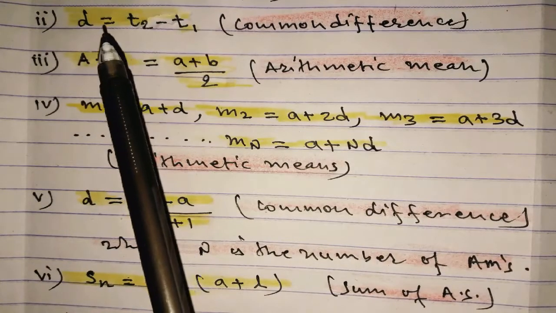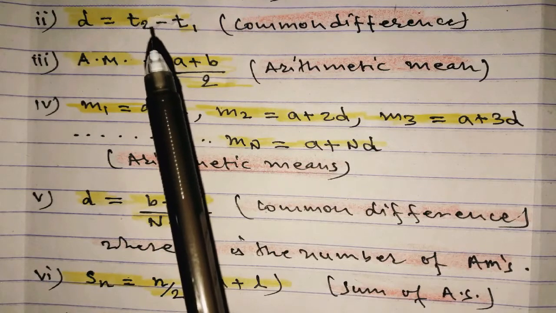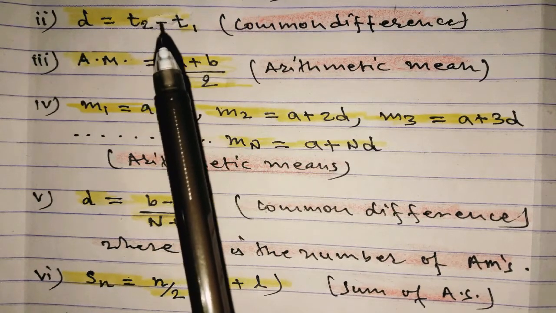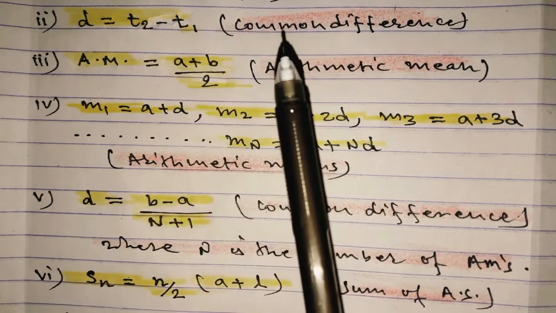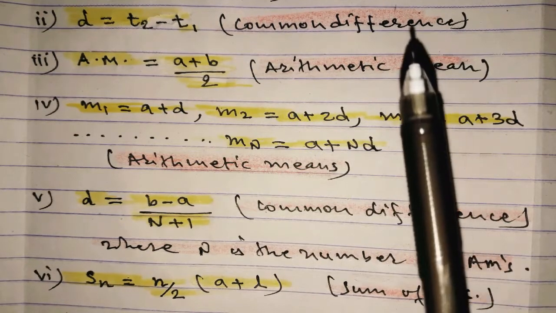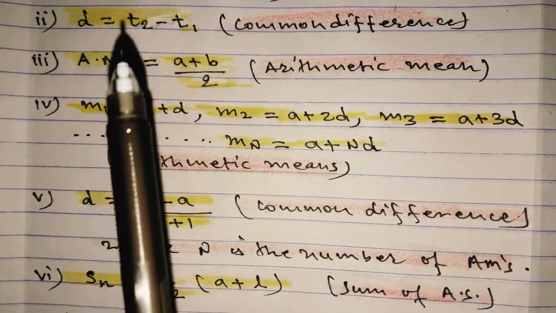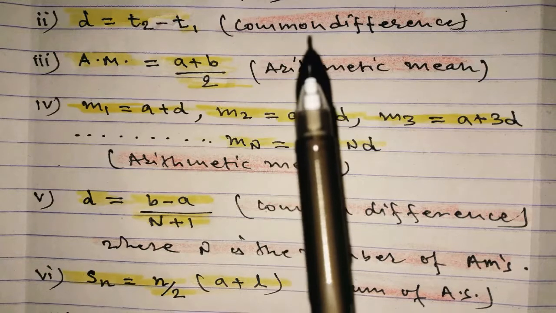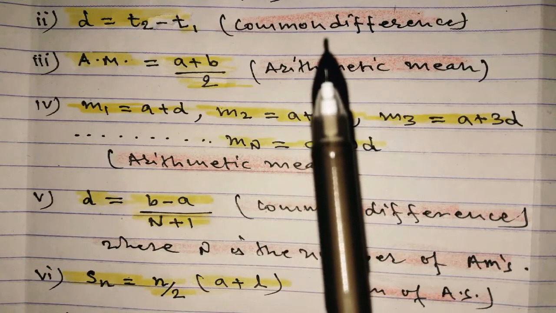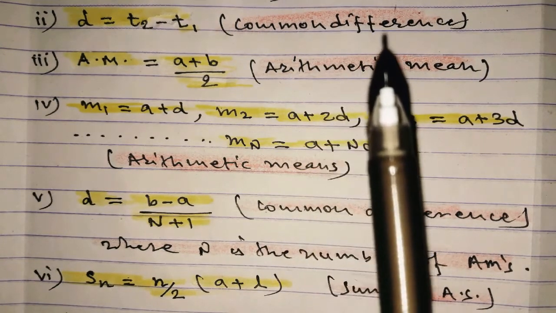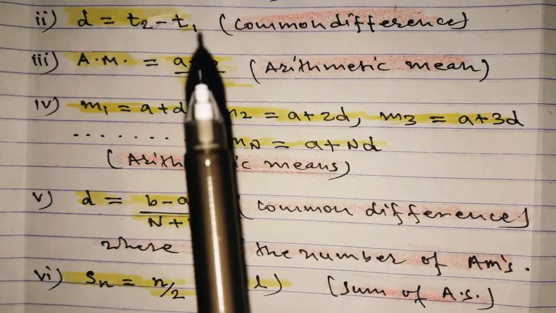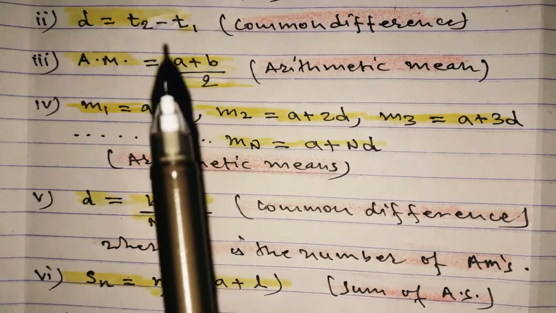The common difference of an arithmetic sequence is obtained by the formula T2 minus T1. That means the second term minus the first term is the common difference of an arithmetic sequence, or arithmetic progression. D is equal to T2 minus T1. The common difference is obtained by taking the difference between any two consecutive terms.